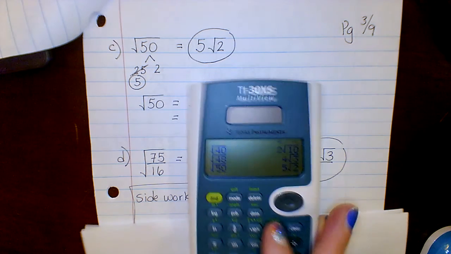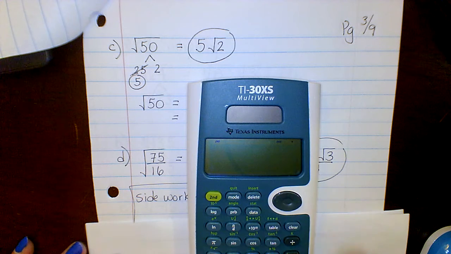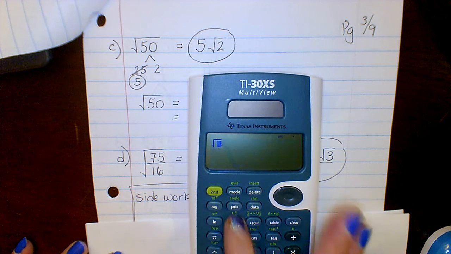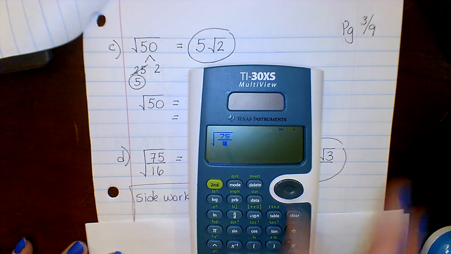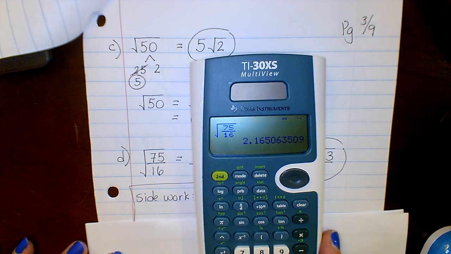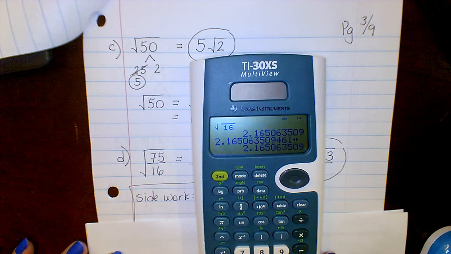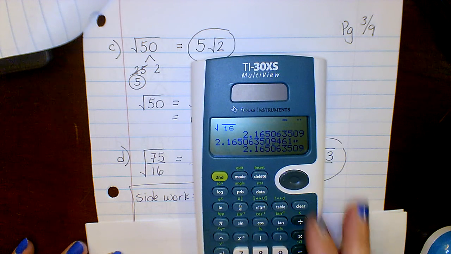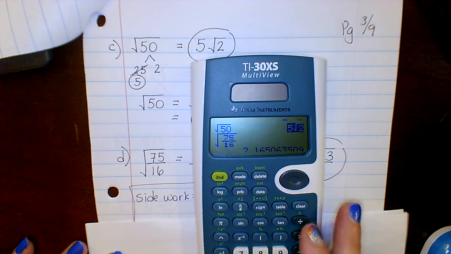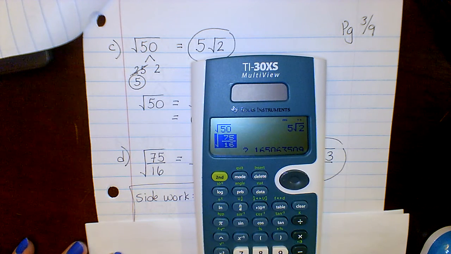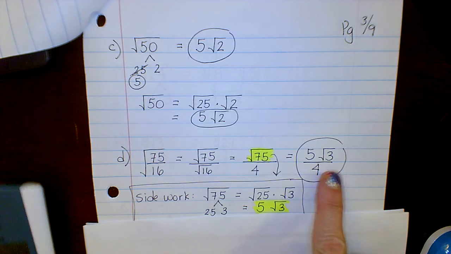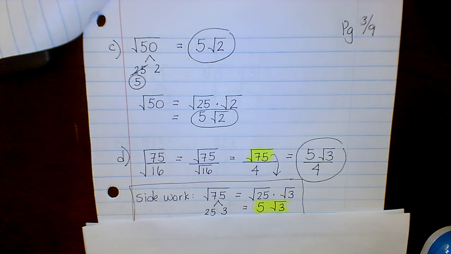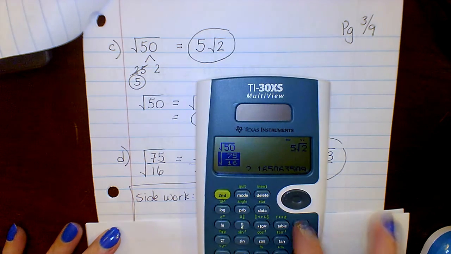Now I'm not really sure if the calculator would simplify this one, so let's just see what happens. Oh yeah. Yeah, it's not going to do that one. I didn't think it did. So fractions like this, when you have these square roots of fractions, your calculator's not going to simplify those. However, we can circumvent this a little bit.